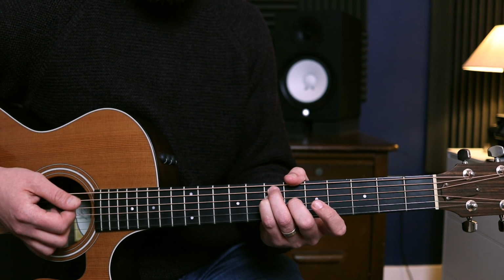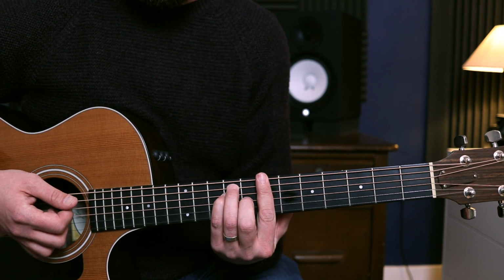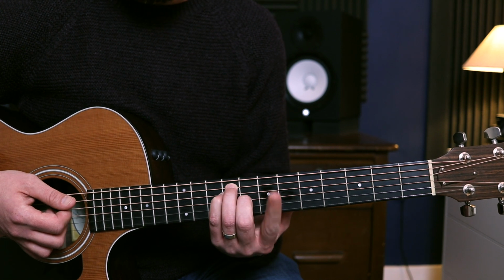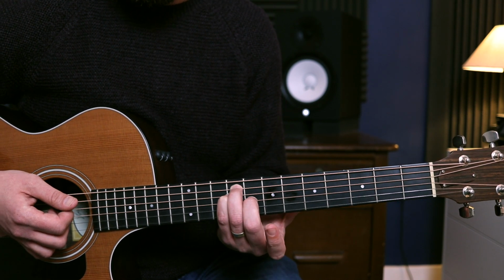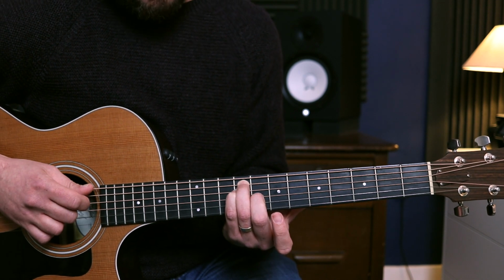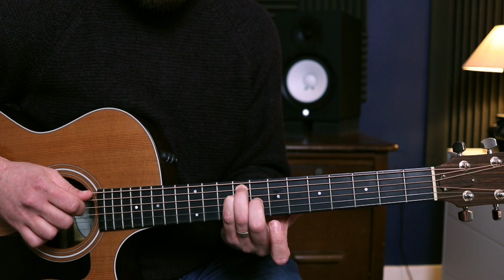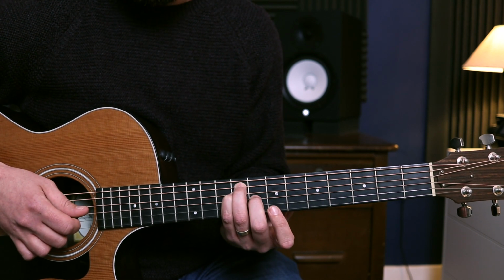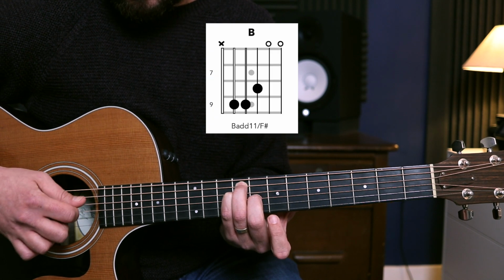So for the B major, our next chord, we move up again 2 frets, same shape. This would be the bar chord at the 7th fret here. We can again lose the bar, leave our E shape open, top 2 strings open, third, fourth fingers at the 9th fret now with the A and the D strings, and then second finger on the 8th fret of the G string.